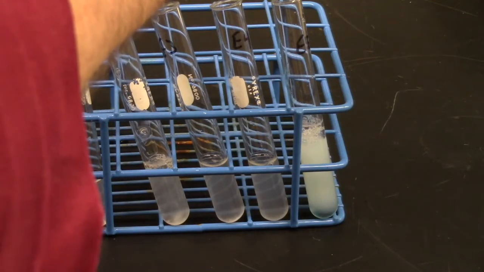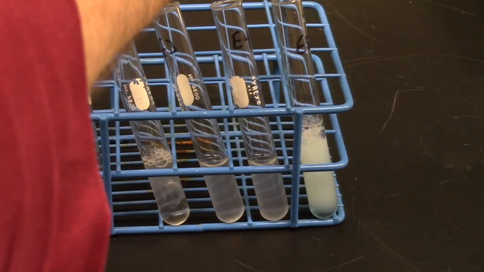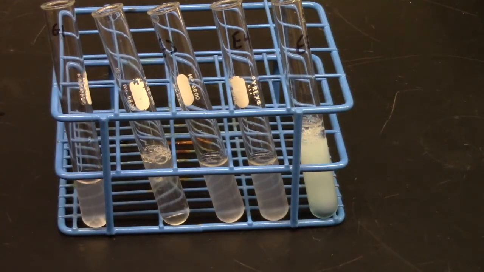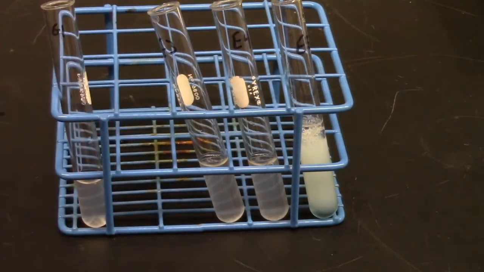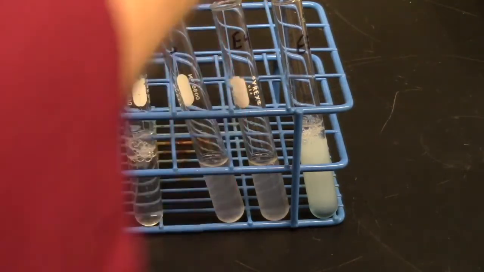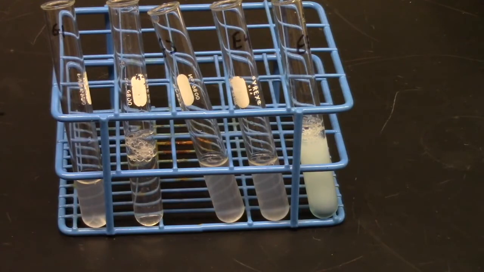1, 2, 3, 4, 5 milliliters of acid. Let's give that a little shake. Let's just wait and see what happens. Put a little base in E3. 1, 2, 3, 4, 5.